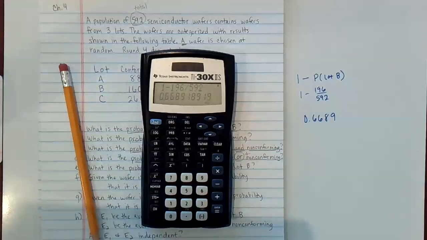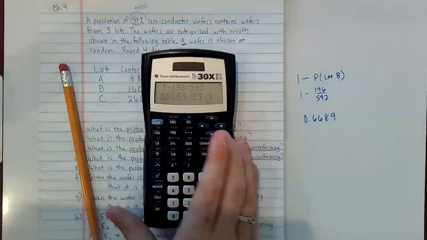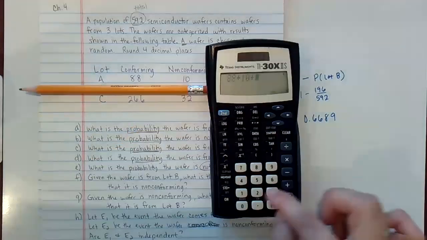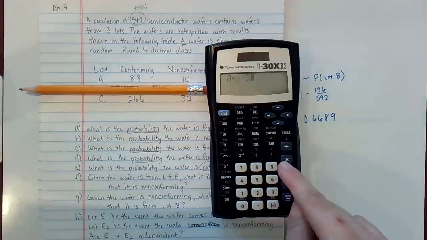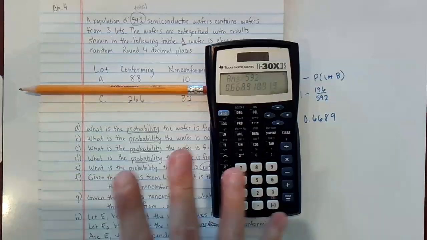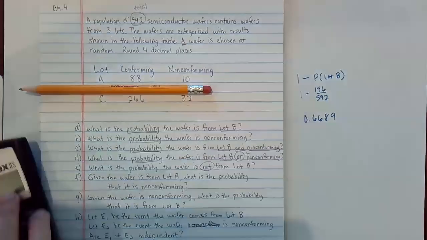So again, I'm going to prove to you that you can do this 2 different ways. That's your rule of complements. So now I'm going to just cover up my lot B's and I'm going to add up. So 88 plus 10 plus 266 plus 32. So 396 if I divide by 592. Notice we get the exact same decimal. Okay, so it's the exact same decimal, same method. Okay, either one is correct.